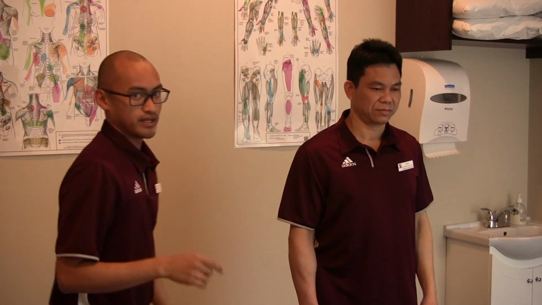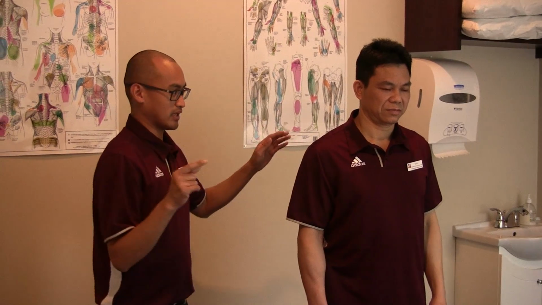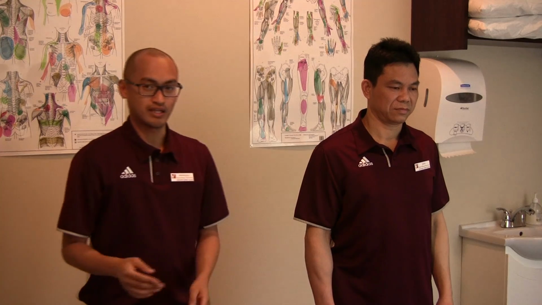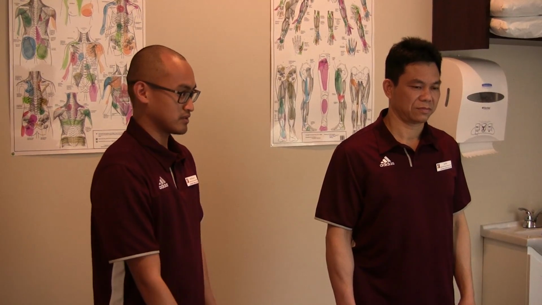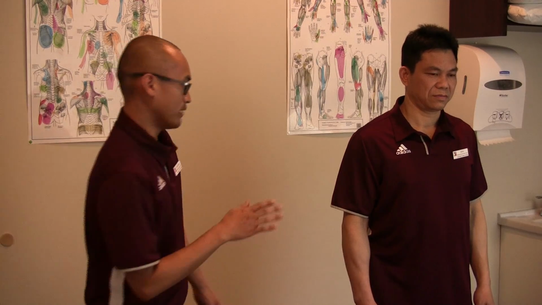No. But otherwise, I will be expecting a lot of painful movements here with a lot of limited range of motions. So I would say at all ranges, actually, all ranges will be painful for him.